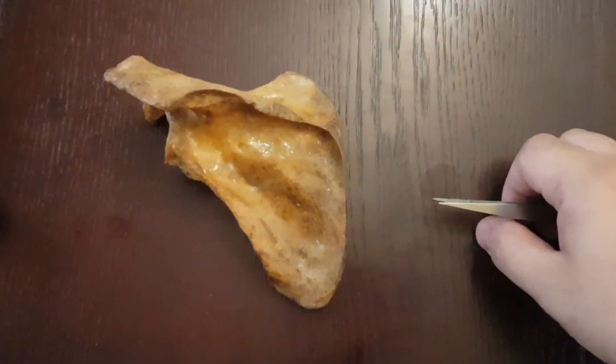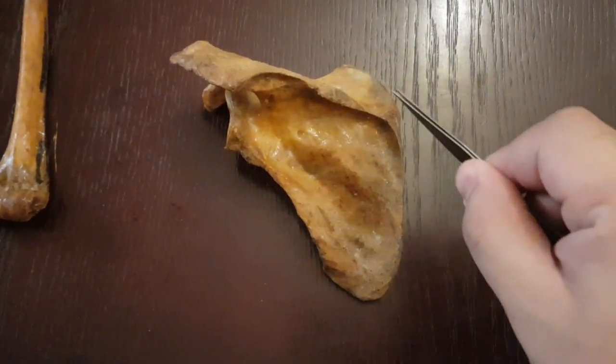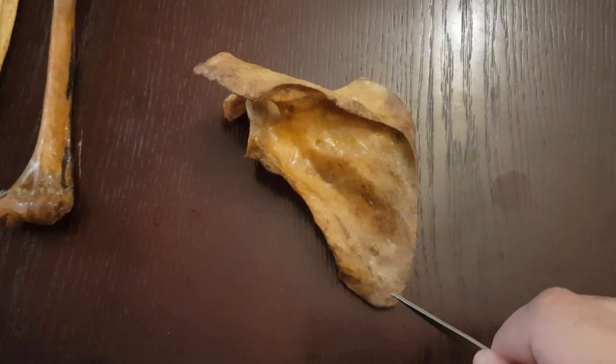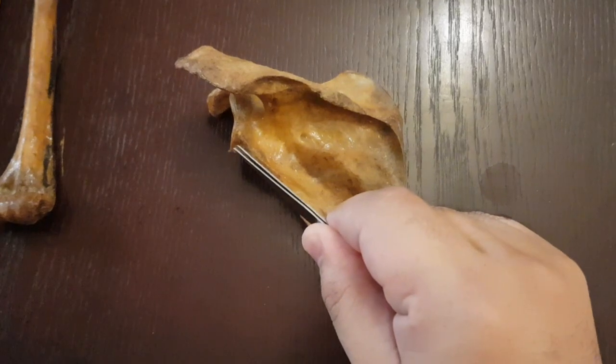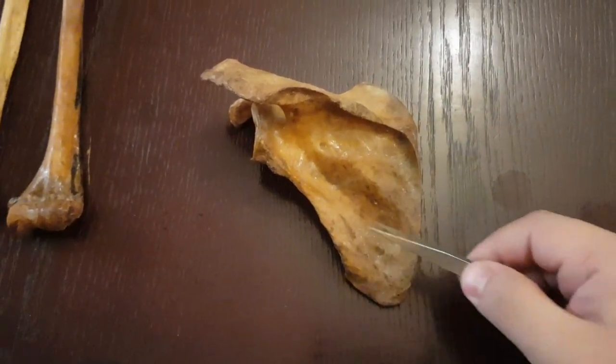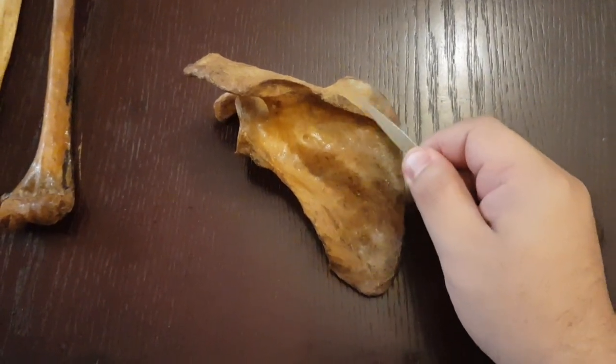As we can see, the scapula is a triangular bone. It has an upper angle, a lower angle, and a lateral angle. It has a medial border and a lateral border and an upper border.